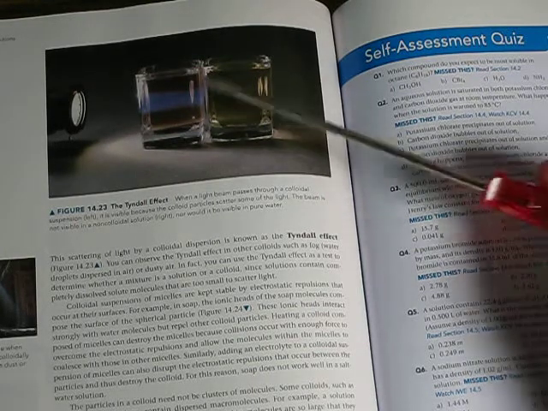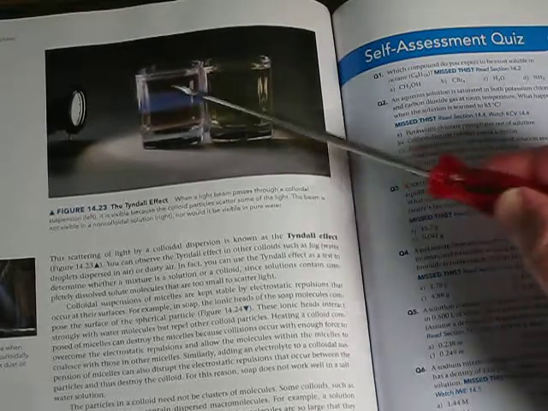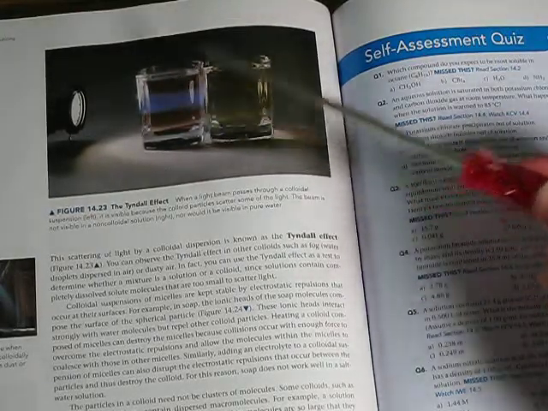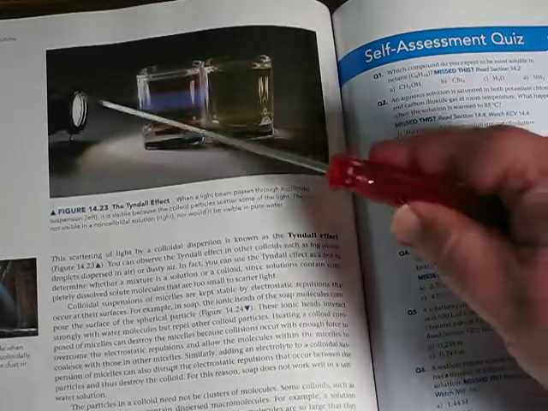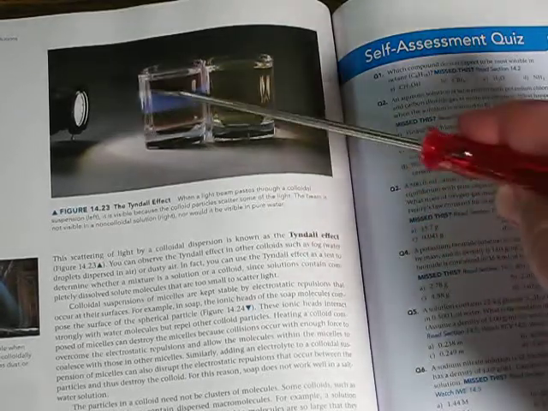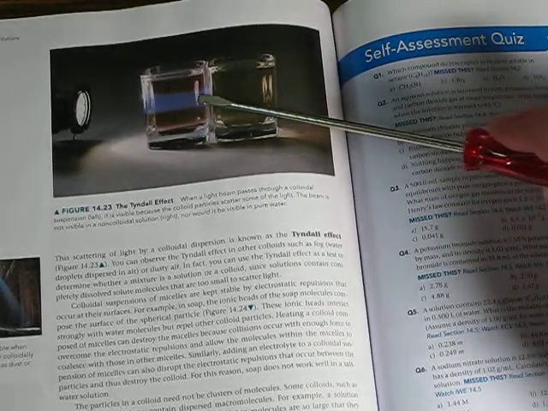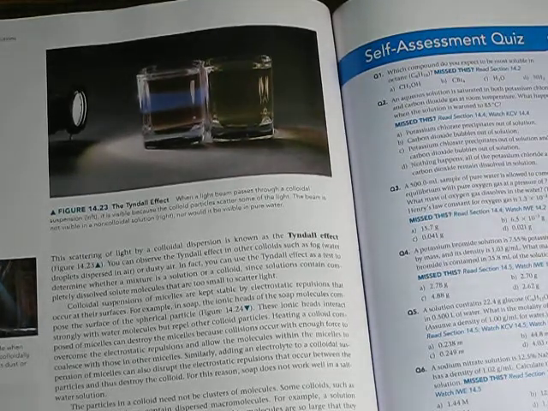So if you look at these two, it's like, well, that looks clear, colorless. That looks clear and colorless. How do you know if it's a solution or a colloid? Just like the fog, shine a light through it. Note this is air right here. You cannot see the beam of light going through the air. You can actually see the beam of light going through the colloid. And then when it gets to a solution, you can't see the beam anymore.